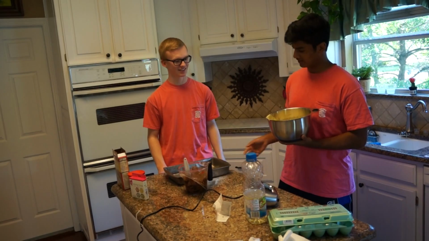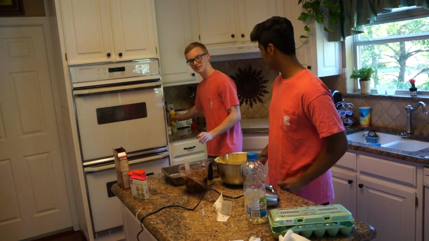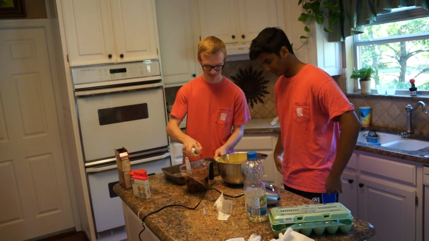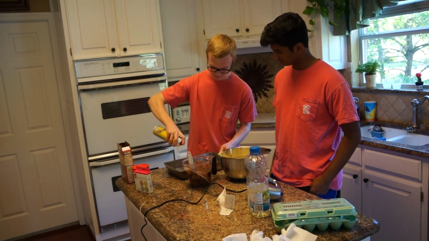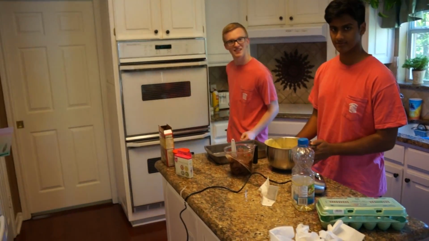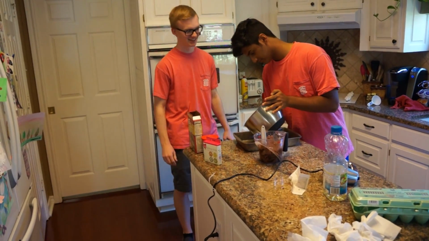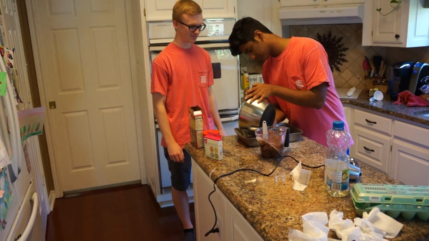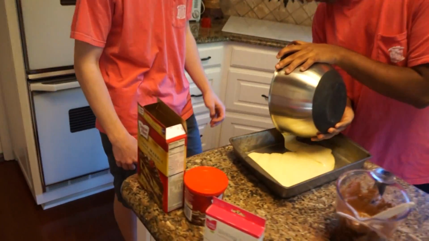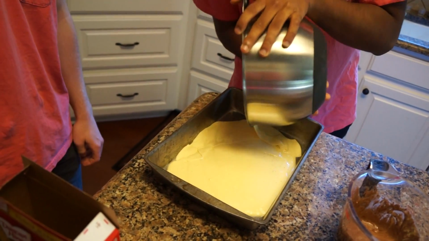Now we're going to pour the cake batter into the pan. Oh, but wait, check yourself. We've got to grease the pan first so that the cake doesn't stick to the pan once it's done baking, so let's go ahead and do that. Now it's safe to pour in. Doesn't that just look delectable?